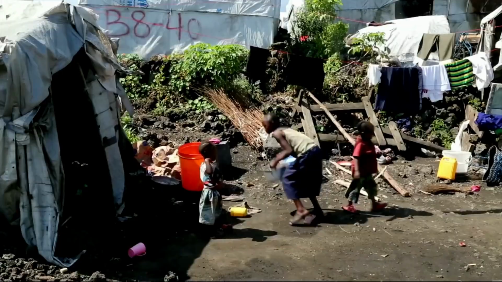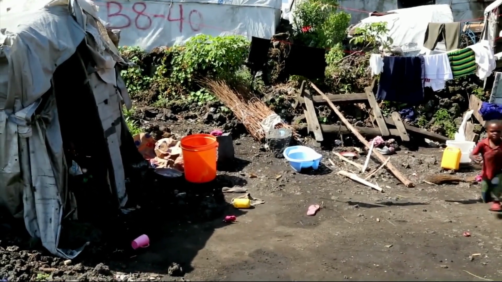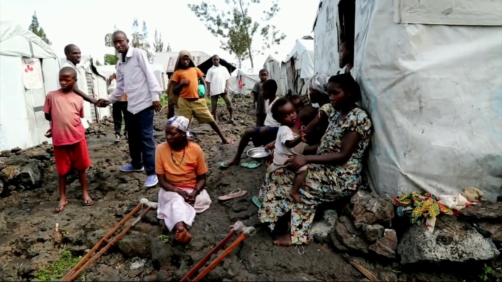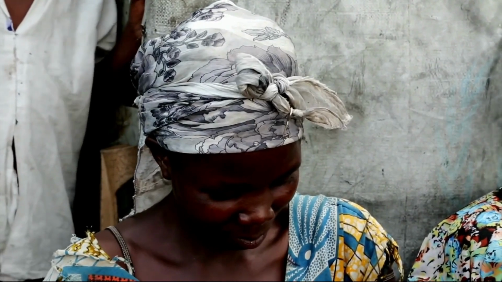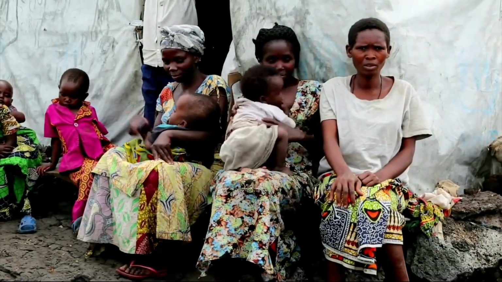Security permitting, some displaced people are returning to their home villages. For the moment, however, Agnes's relatives in Masisi are telling her that she and the children are safer staying put in the camp.